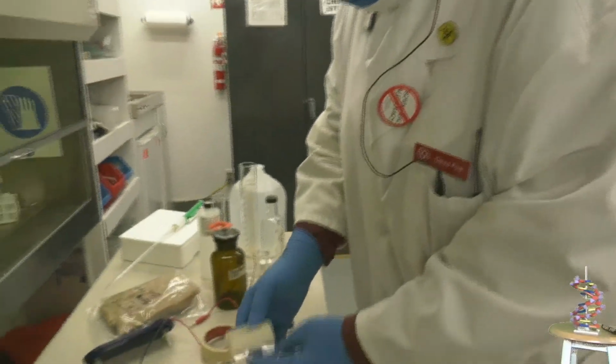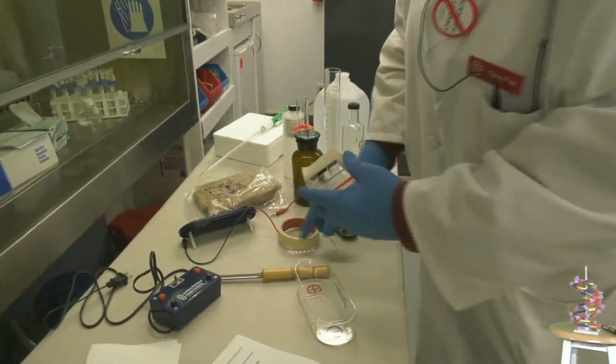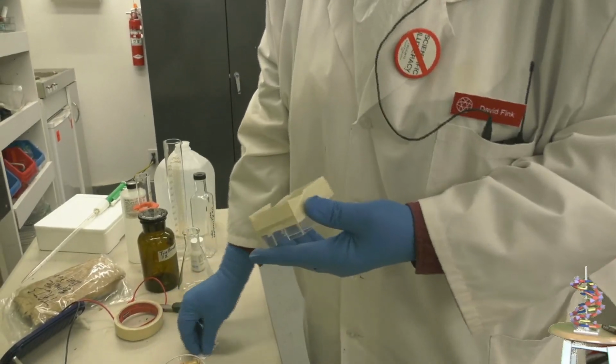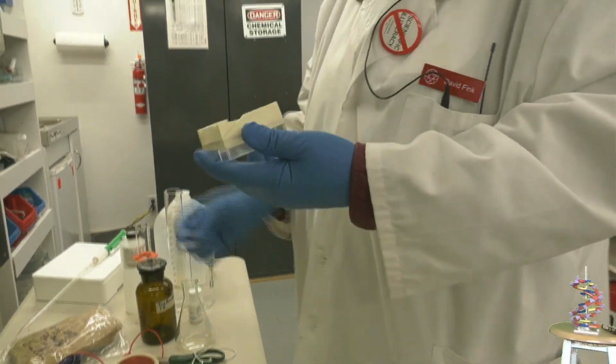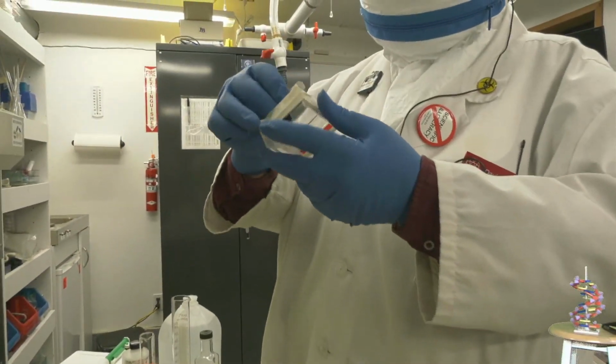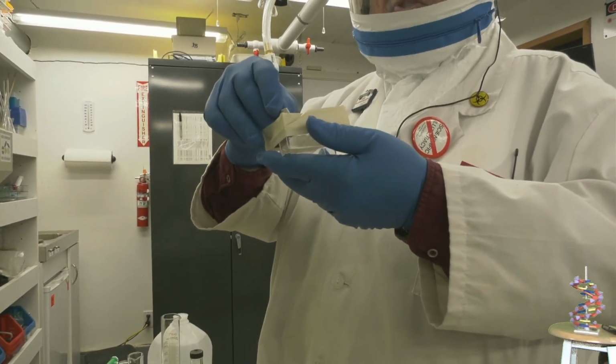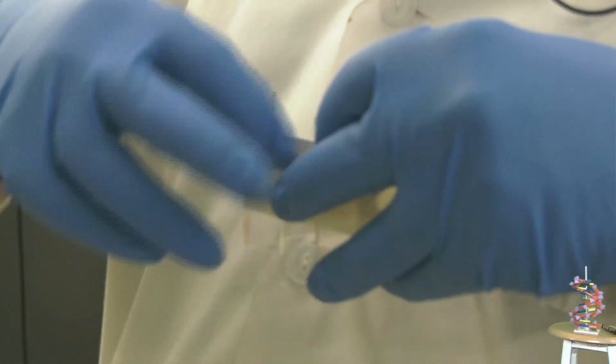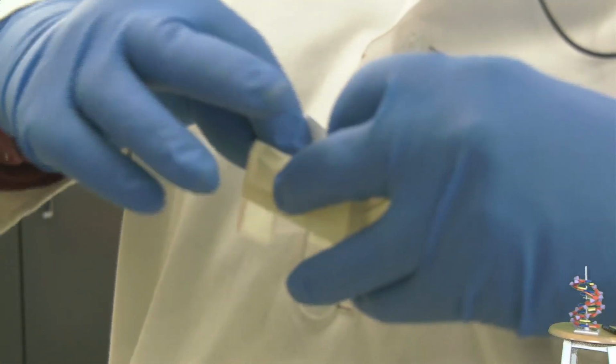Now put the comb in. You only have to have the seal over the ends, but I like it everywhere because the comb tends to fall out. And this way the comb is held in place better.